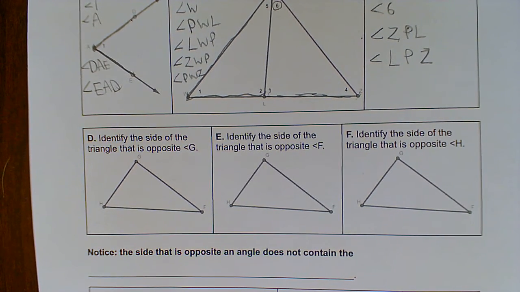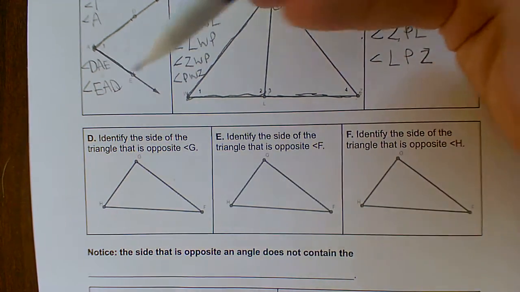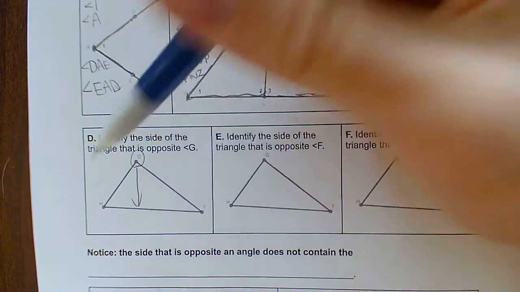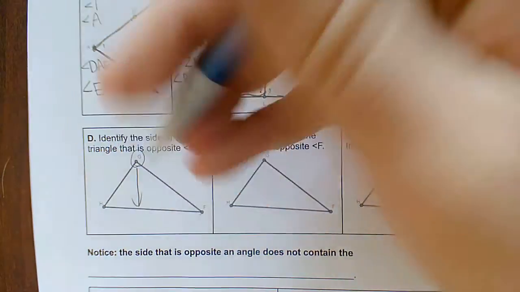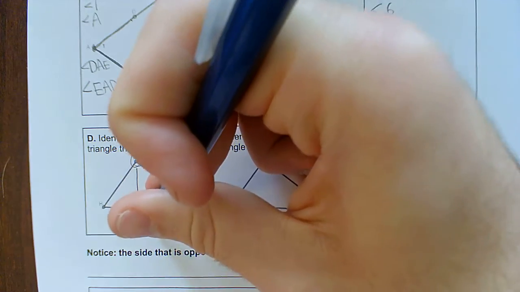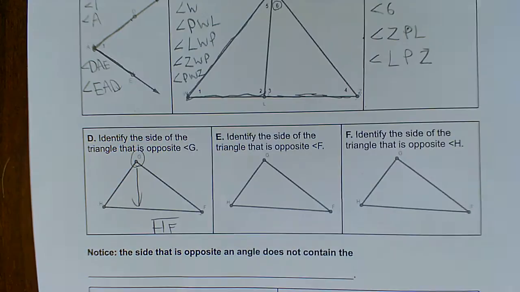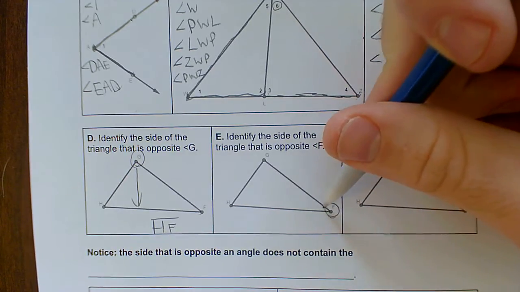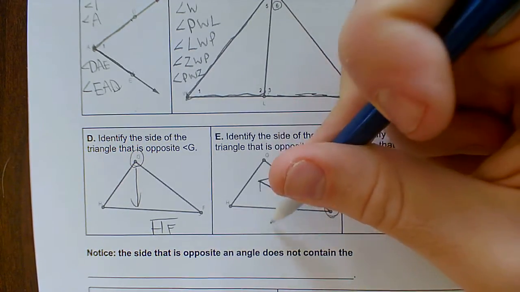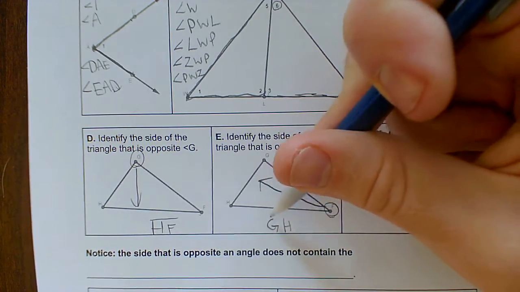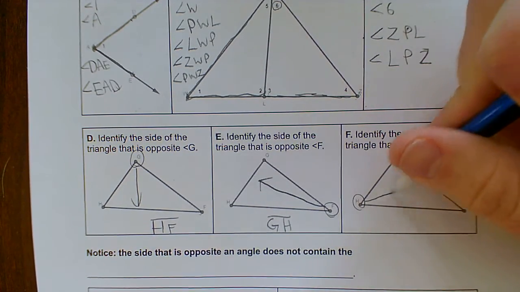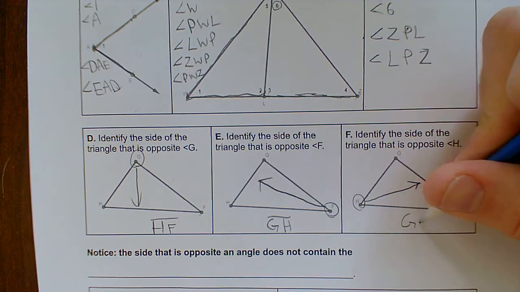Okay, so in question D, we want to identify the side of the triangle that is opposite of G. So I got angle G. I'm going to point the arrow to the opposite side, which is segment HF. I want to make sure you use the segment name for each of these. Okay, side opposite of angle F is going to be side GH. Finally, side opposite of H is going to be GF.